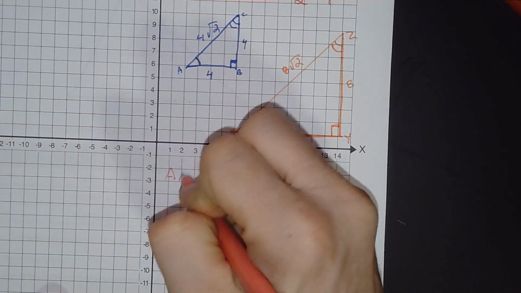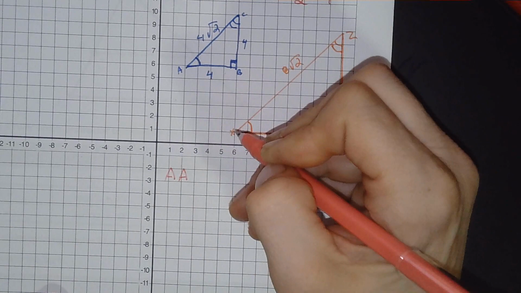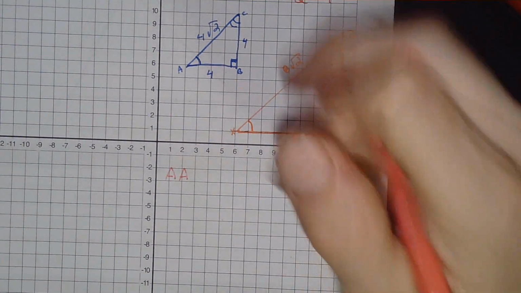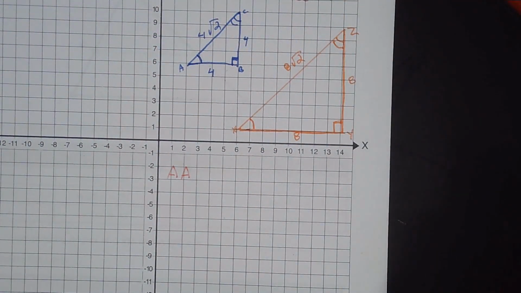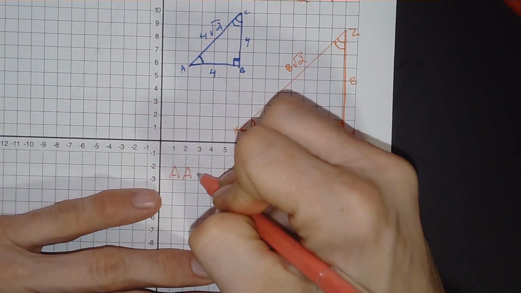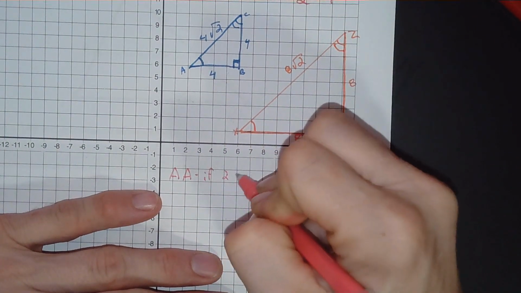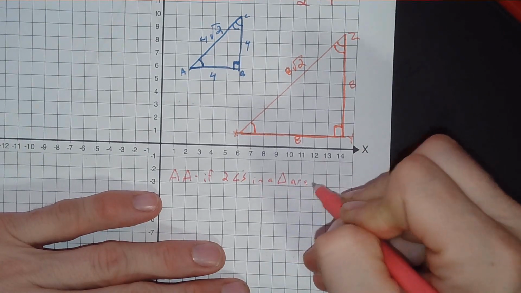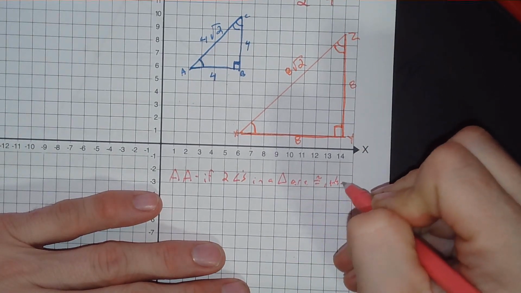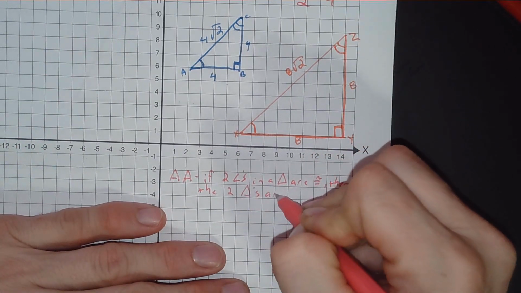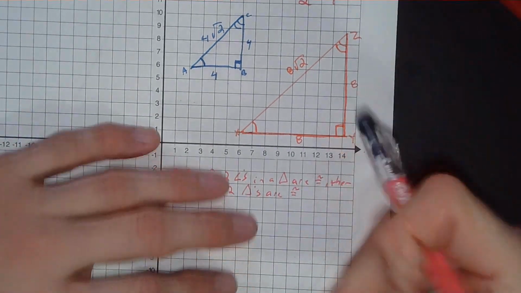Angle-angle theorem. It's kind of derived from the angle-side-angle theorem, except it removes the side part, right? If you have two angles that are congruent, then those two angles of a triangle, so it says, if two angles in a triangle are congruent, then the two triangles are similar.